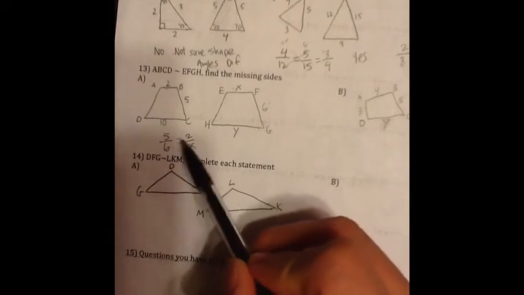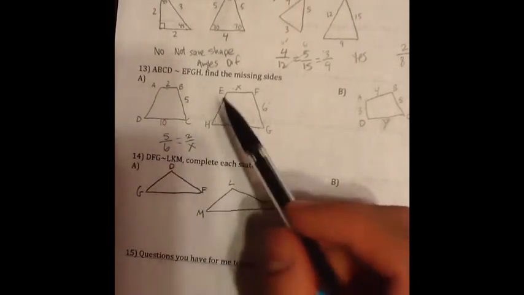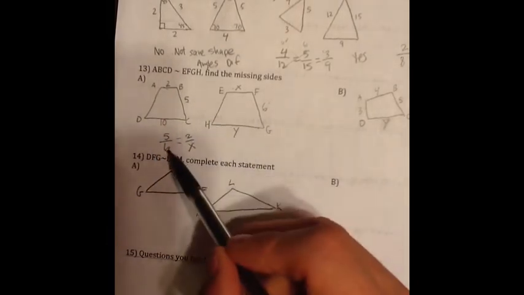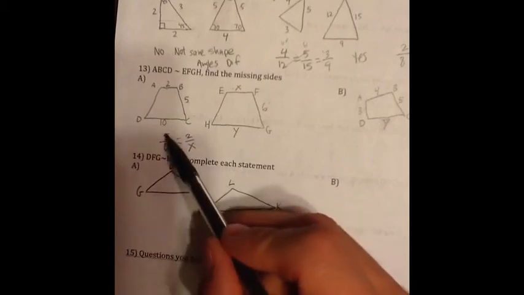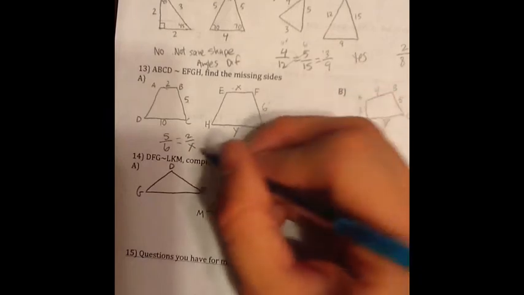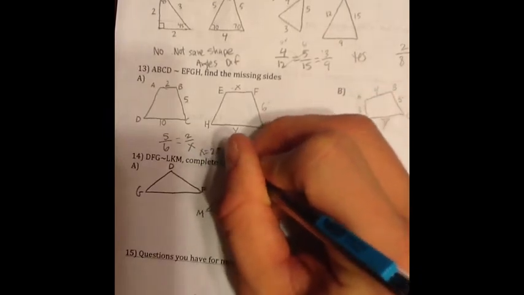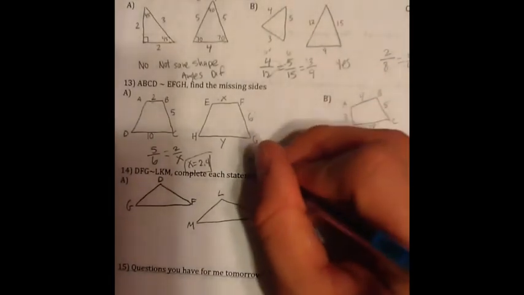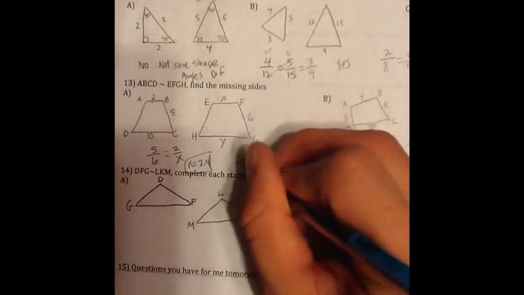And then I can cross multiply or do whatever I want to see that here we get 12. 12 divided by 5 would be 2.4. And decimals do exist. It's okay to get a decimal. And then we'll set up another proportion to get y, 5 out of 6.